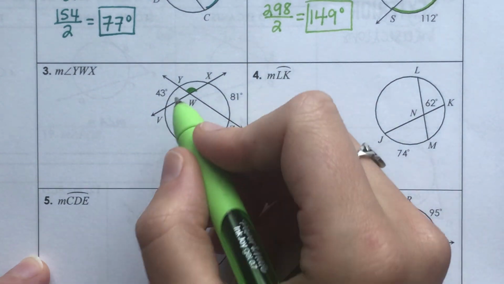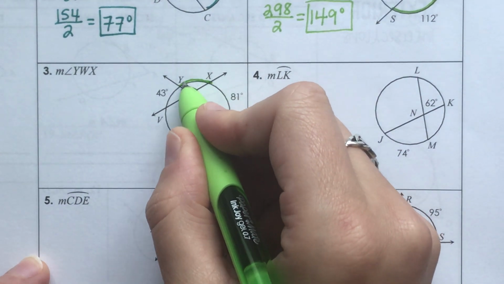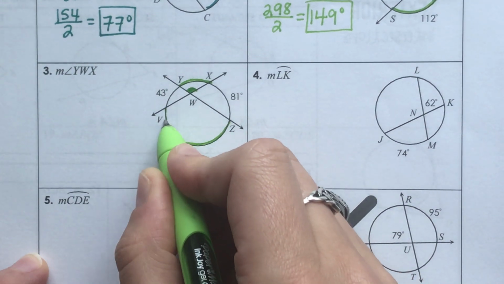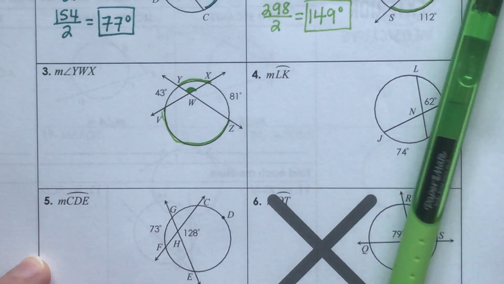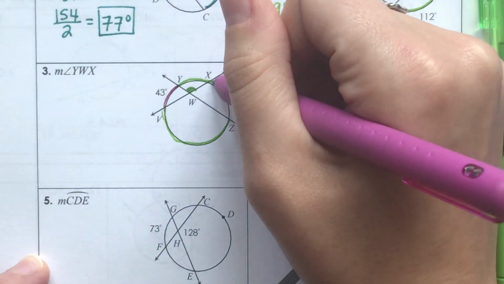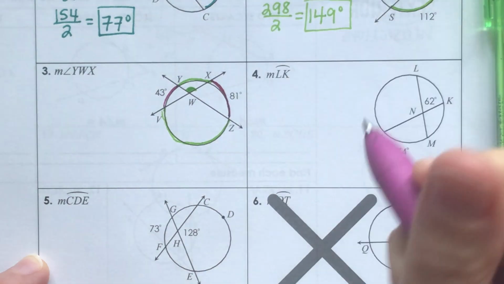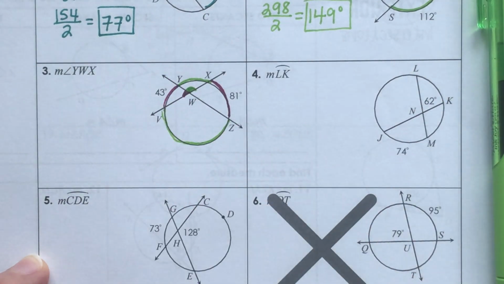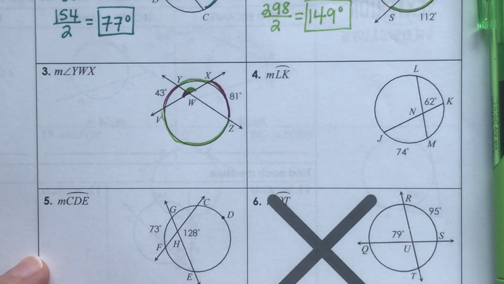The two arcs that match with it would be YX and VZ. However, the numbers that I'm given are these two over here. I'm given 43 and 81. Now, if I do these two angles here, I'm going to get this angle right over here, VWY. Well, let's do that, and here's why I'm going to do it.